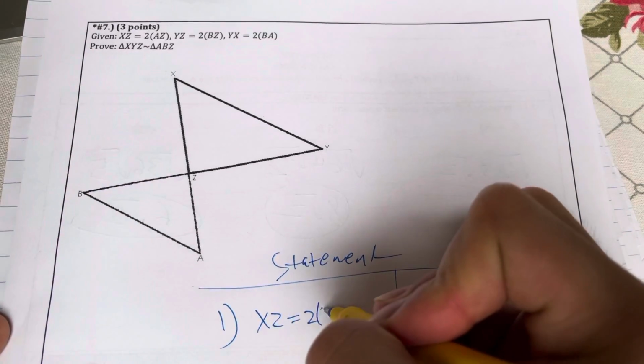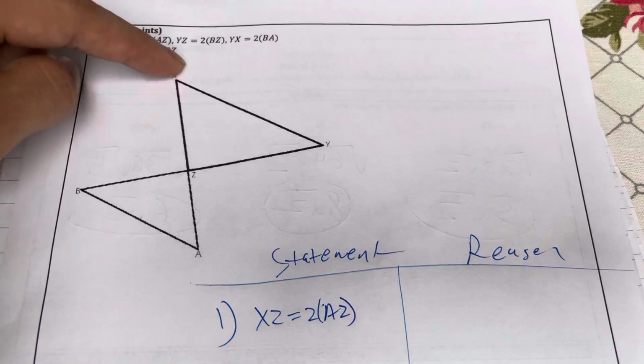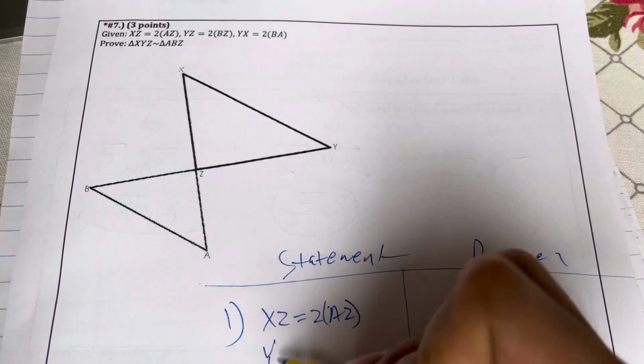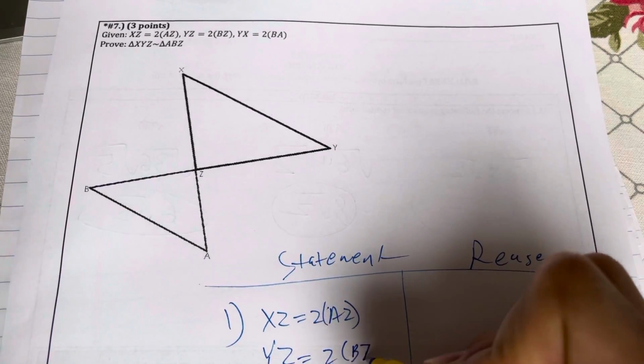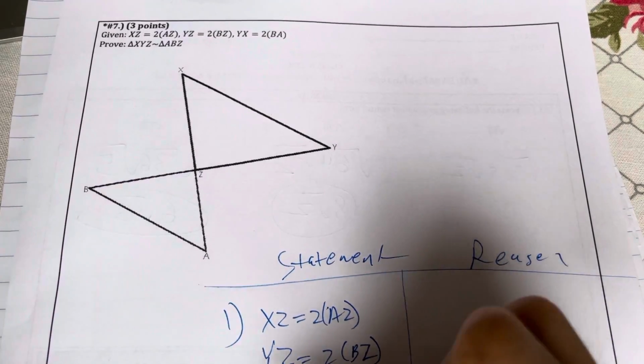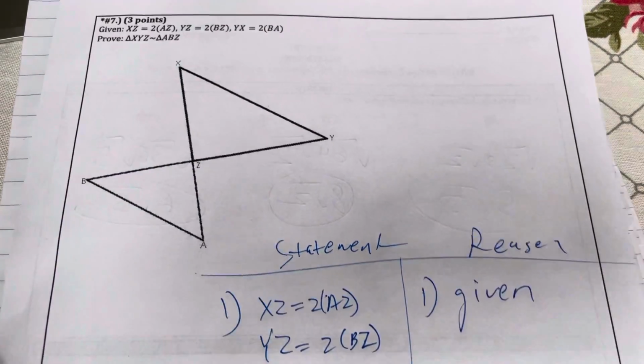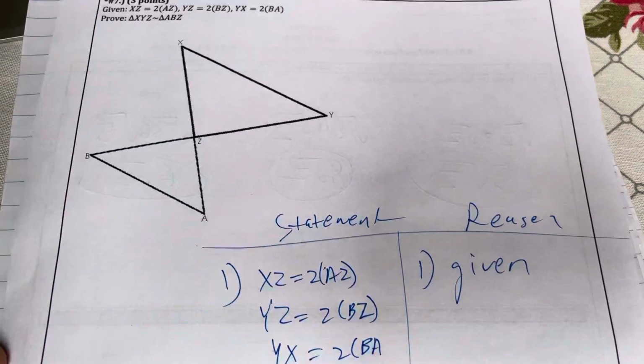XZ is twice of AZ, right? So XZ is twice the size of AZ, okay? And YZ is twice the size of BZ. And then YX is twice the size of BA. And all of that we know is given. And if you didn't make an attempt to write that it was given, then you've already lost 1 point, right?